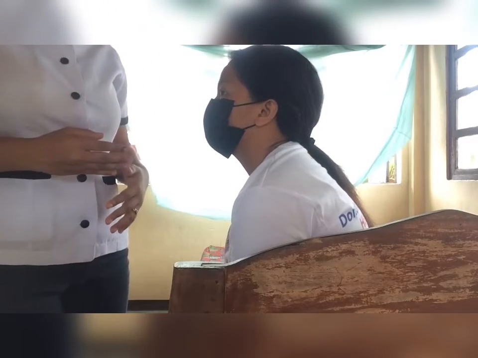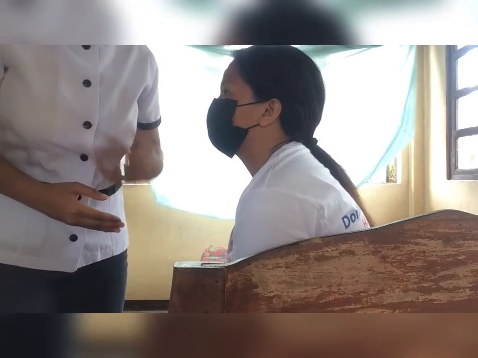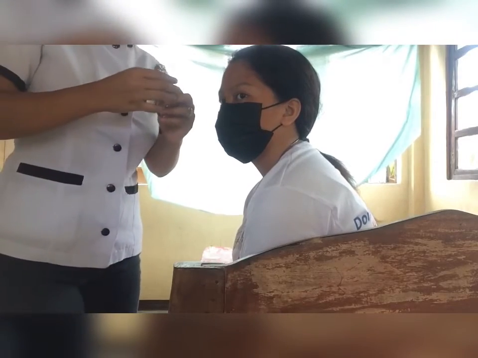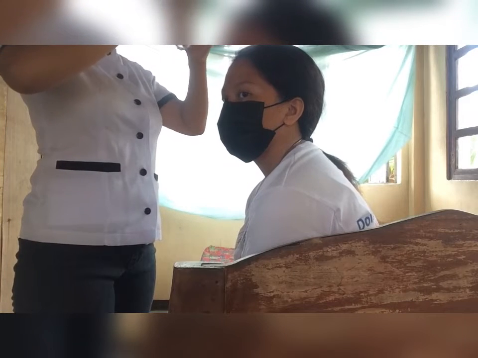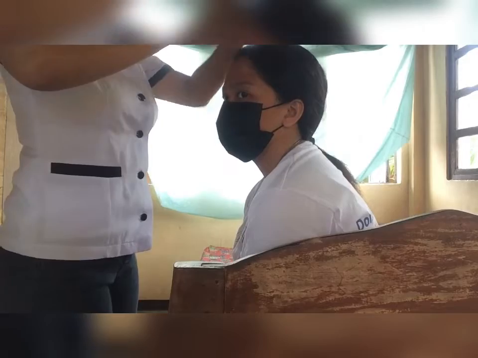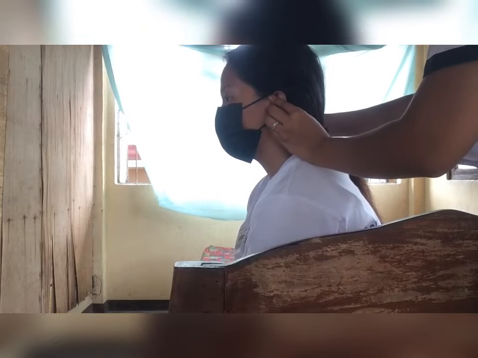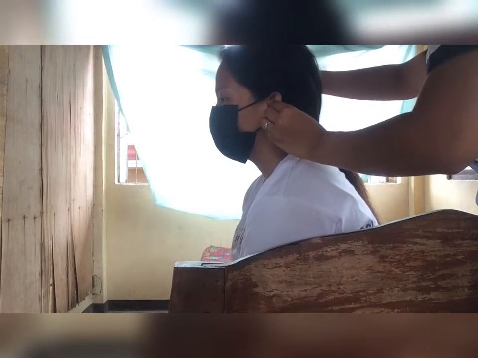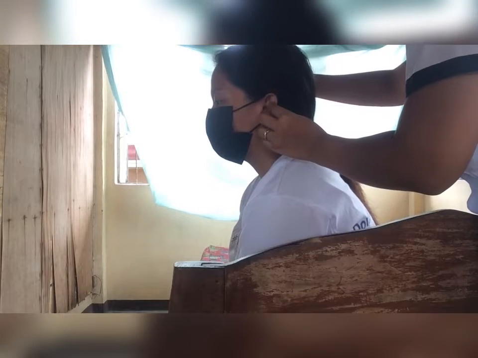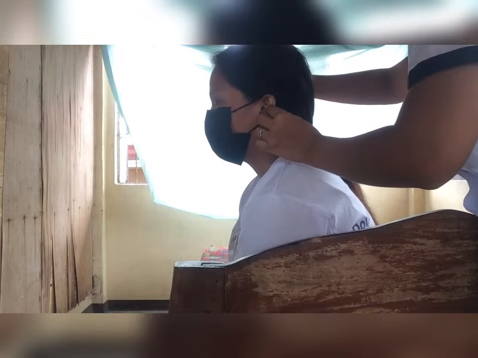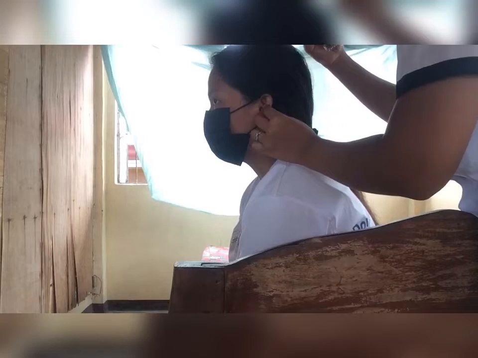Have the client occlude one ear and place a ticking watch 2 to 3 centimeters from the unoccluded ear, and then repeat with the other ear.